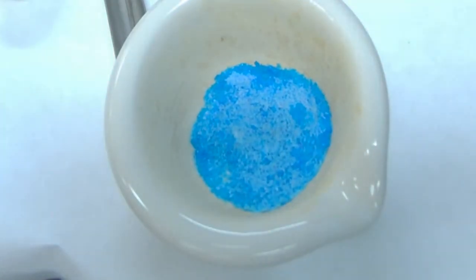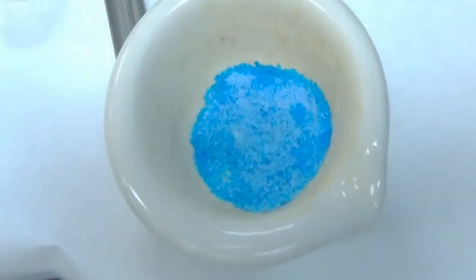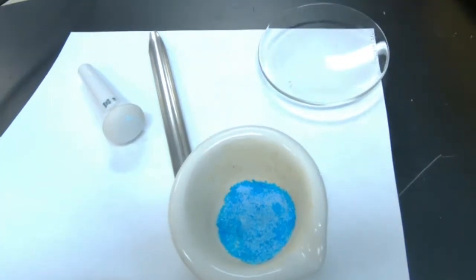Now it says place the ground powder into an evaporating dish and heat gently over a hot plate. I don't know if I have it heating gently right now, but I'm going to pour it into an evaporating dish, which is this glass right here. We can zoom out a little bit so you guys can see my setup there. And what I'm going to do is put it on this hot plate.